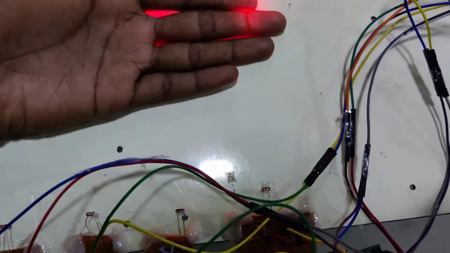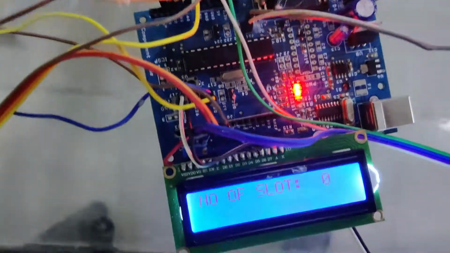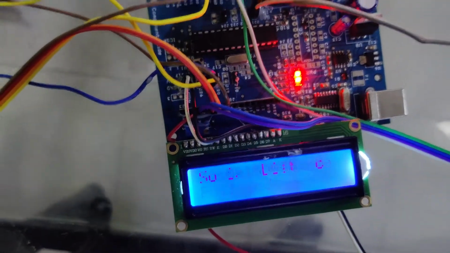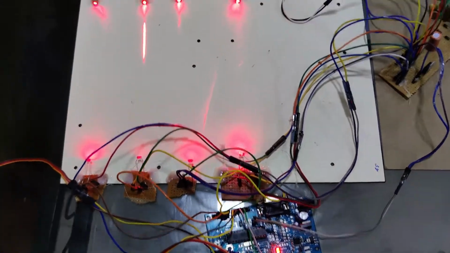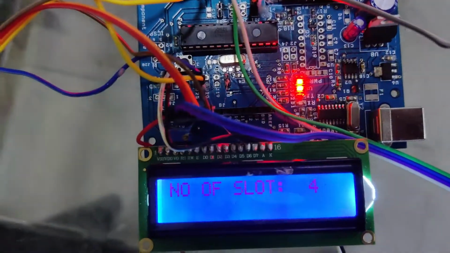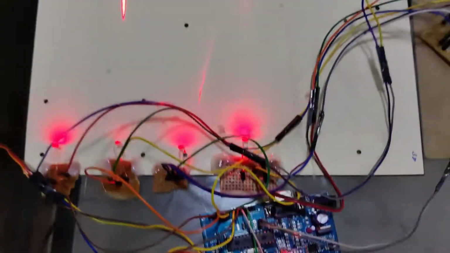If all 4 signals are cut, the number of slots is 0, and social distance followed. Everyone followed the social distance. If anyone does not sit in the seat, the message social distance not followed will be shown here, for everyone.